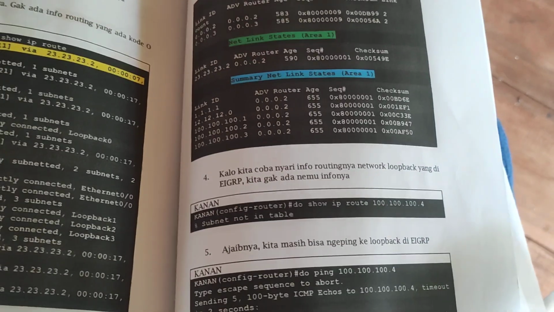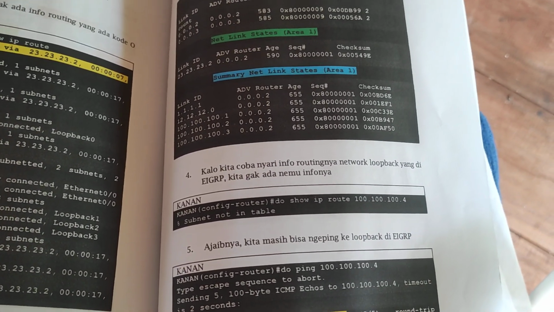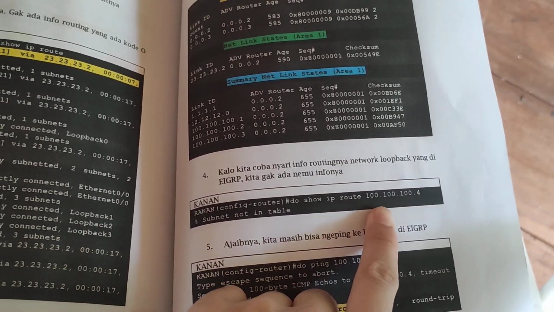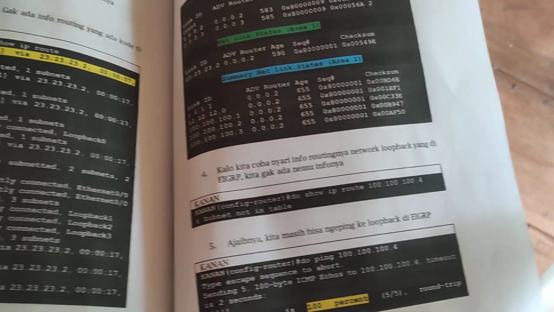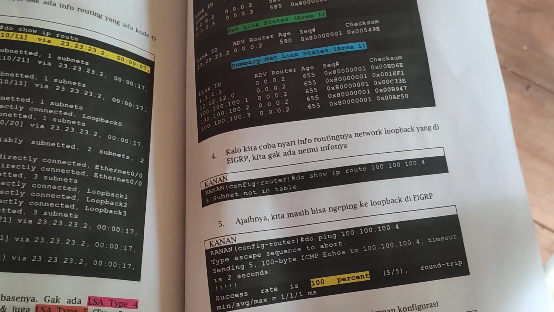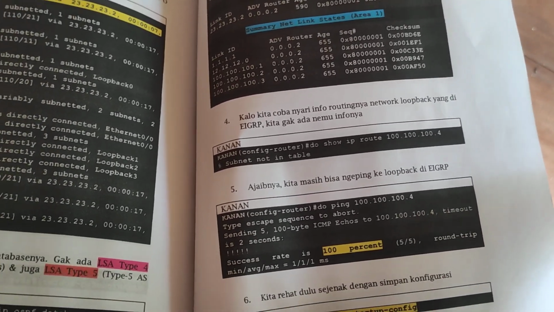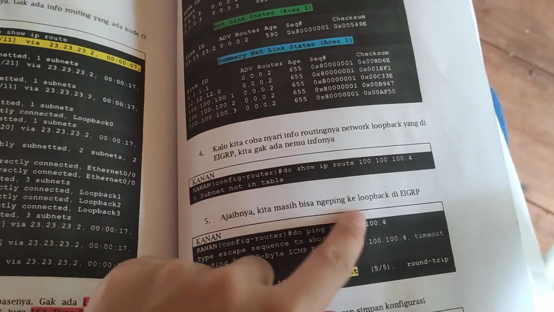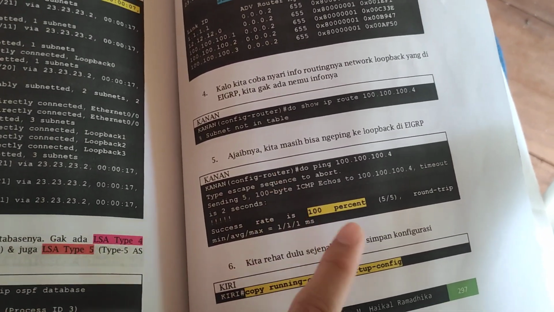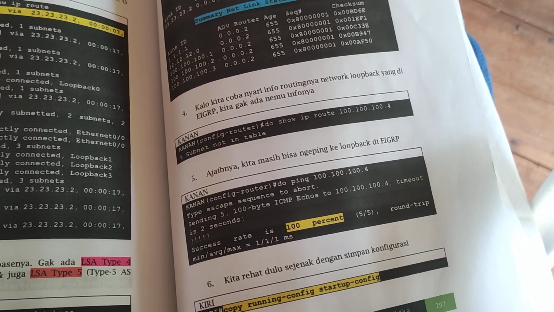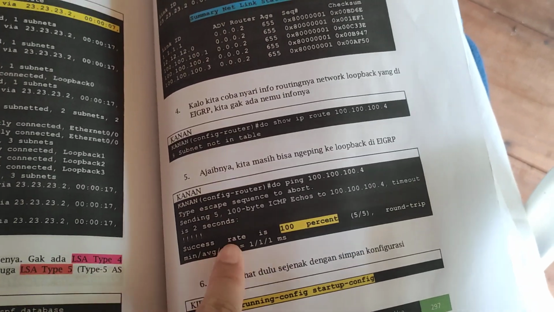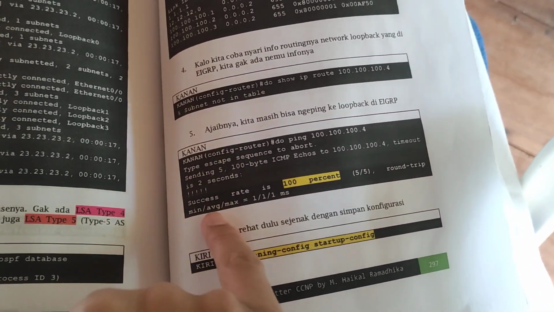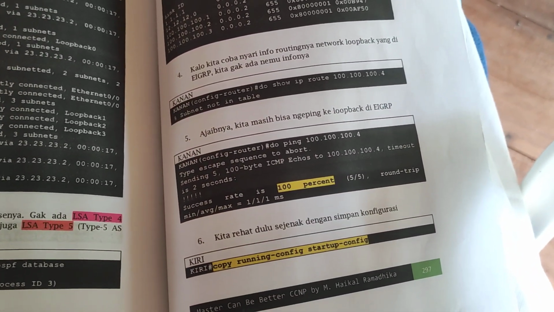So here you can do show ip route 100.100.100.4, and it says subnet not in table. It is not in the routing table, but if you ping 100.100.100.4, you can ping it, and the success rate is 100%.